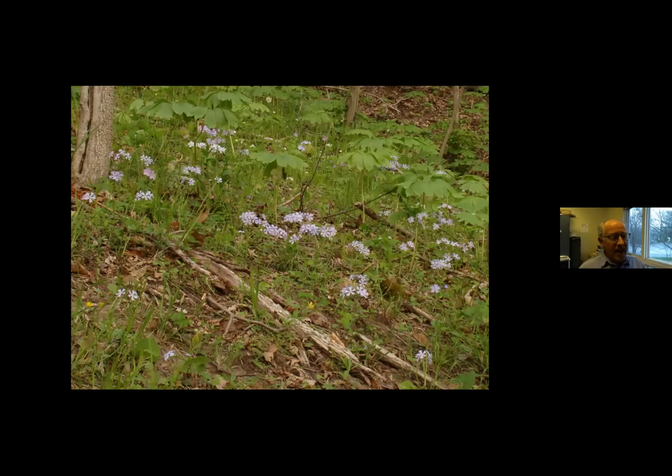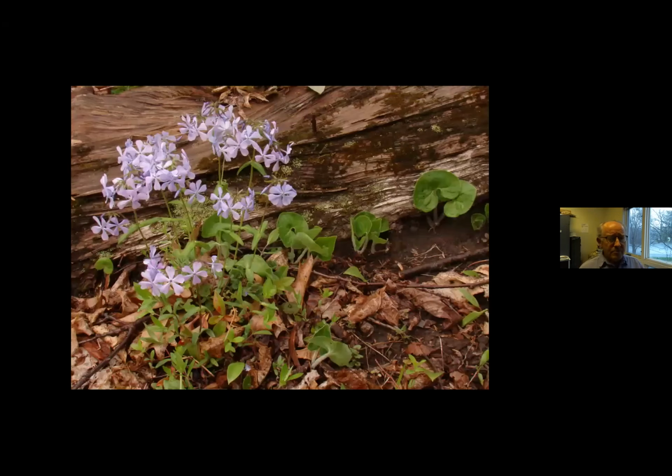Wild blue phlox, Phlox divaricata, a beautiful wild member of the phlox group. And it grows really in a variety of forest settings. You can see it growing here with some spring buttercup, some rue anemone, some mayapple in the back. This is a little later than the few preceding ones. Beautiful plant, such a lovely color.